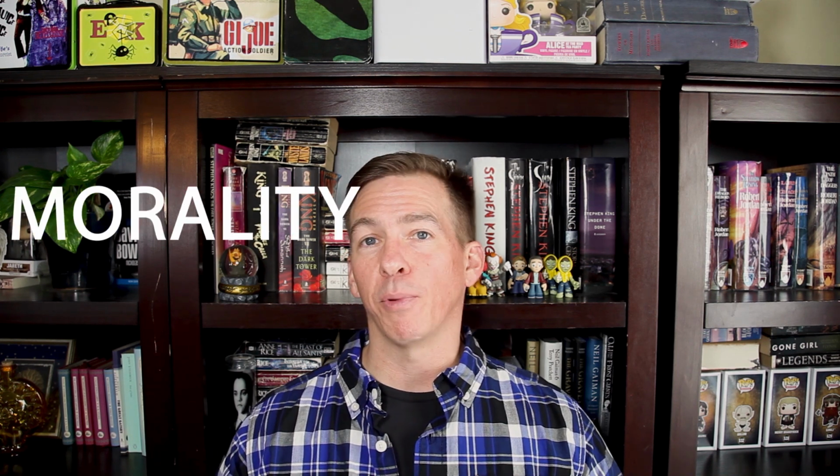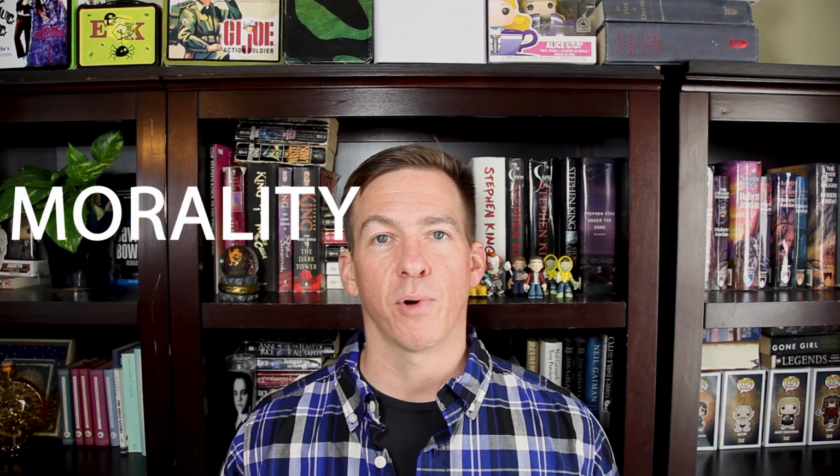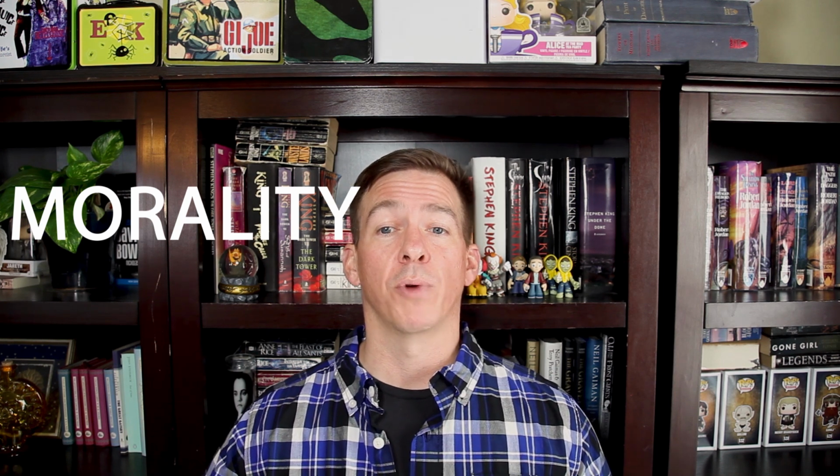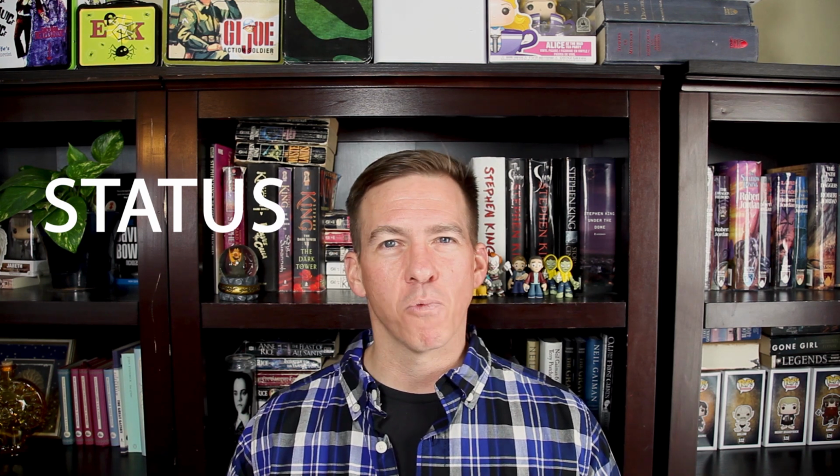Morality has a couple different value shifts to choose from. For example, willpower versus temptation, or redemption versus damnation. And the third internal content genre, status, revolves around a change in the main character's social position. This is kind of a rags to riches scenario, or potentially the other way around.